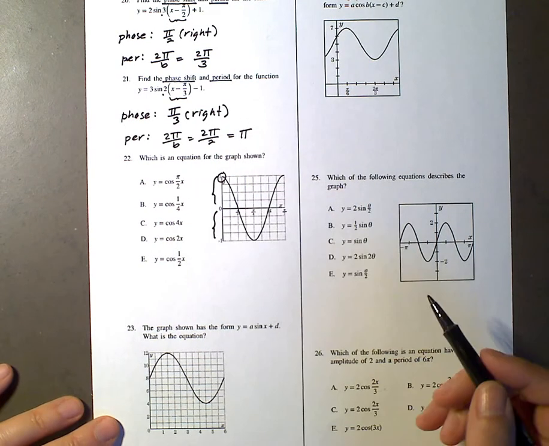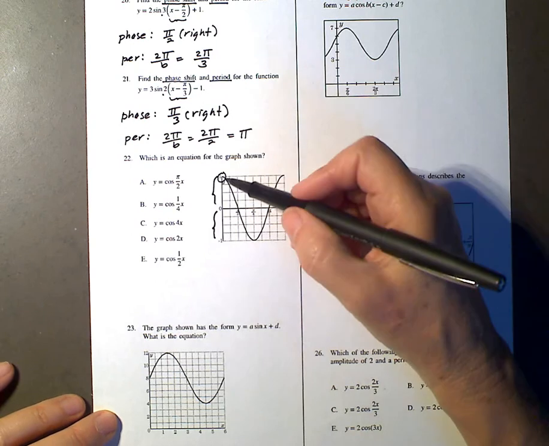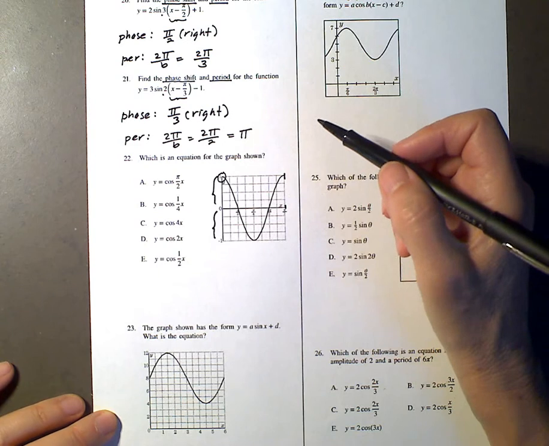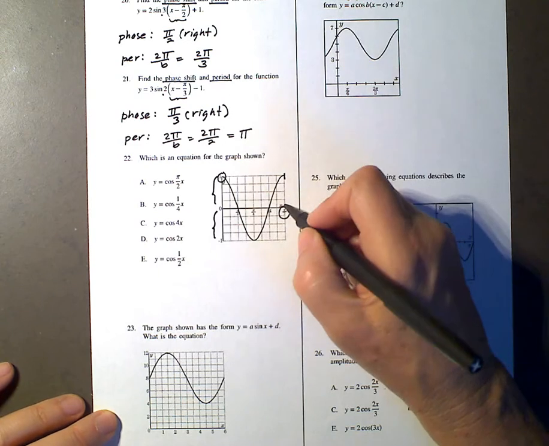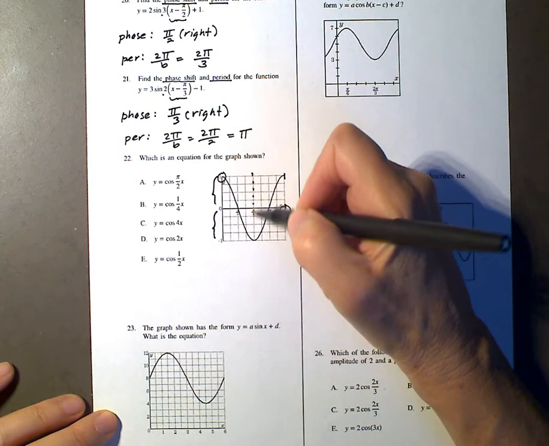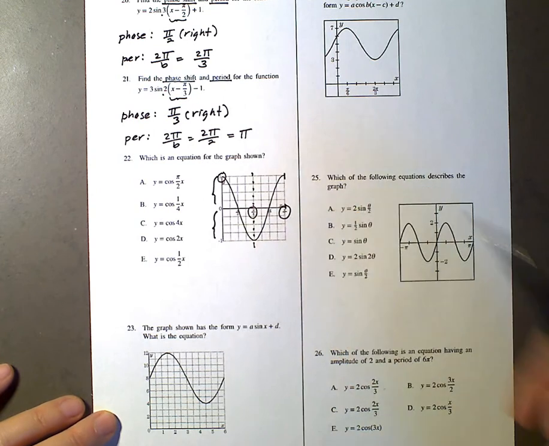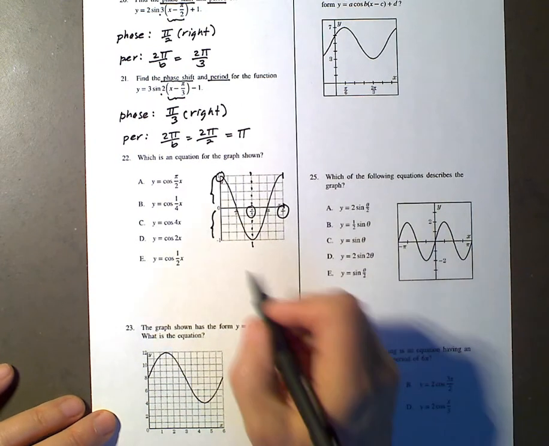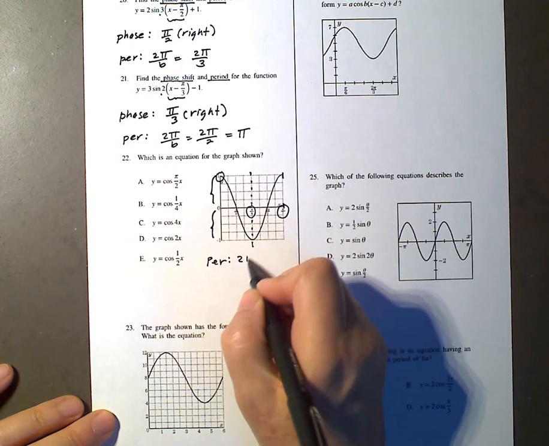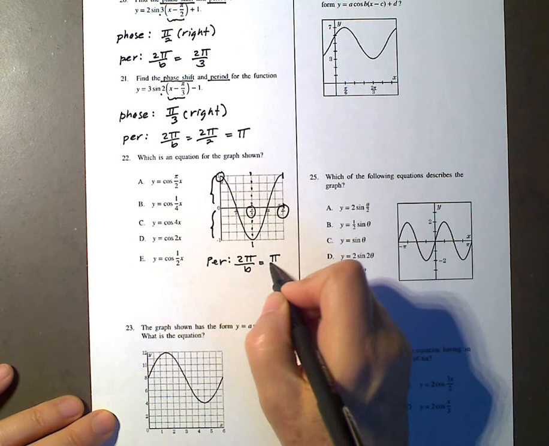So now I've got to look at what's the period. If I look at it, it completes a full cycle by right here, and this is pi over 2 on my graph. If that's a little obscured, I can see that it's half a cycle right here at pi over 4. So it's a complete cycle at pi over 2. So if the period, which is 2 pi over b, is equal to pi over 2, I can solve for b.